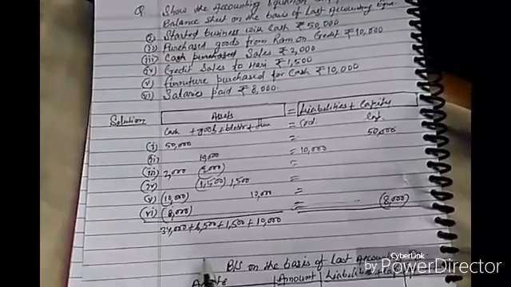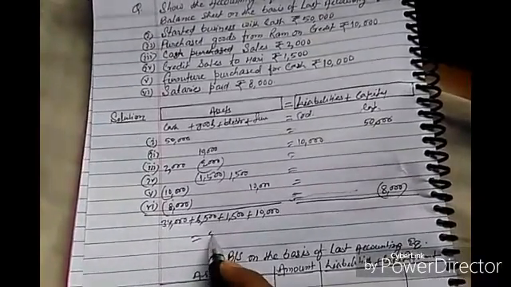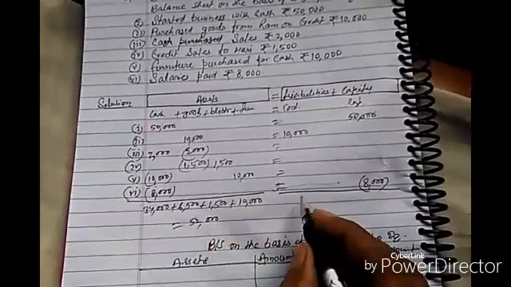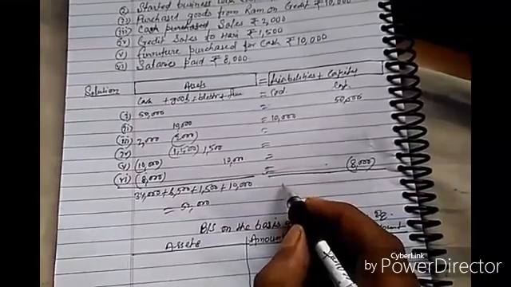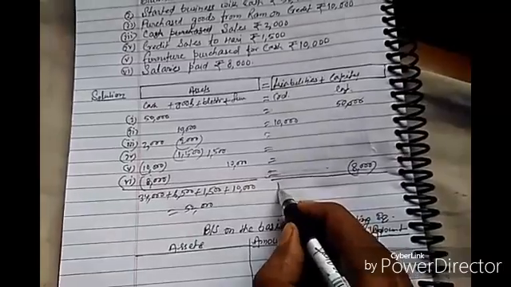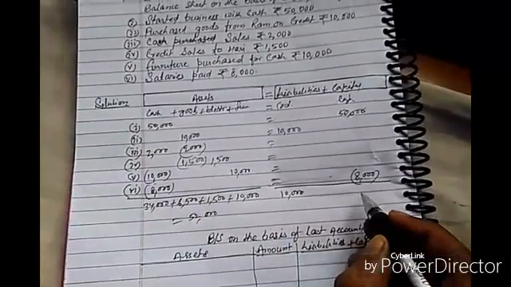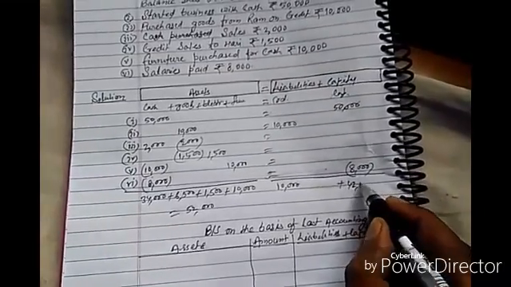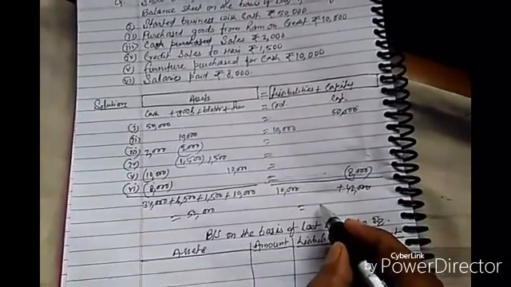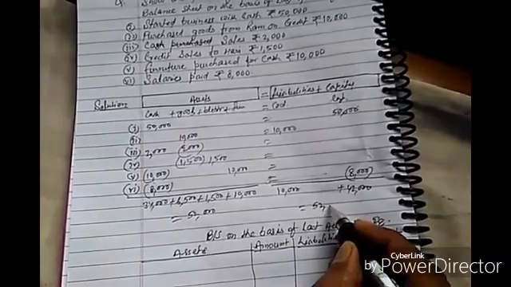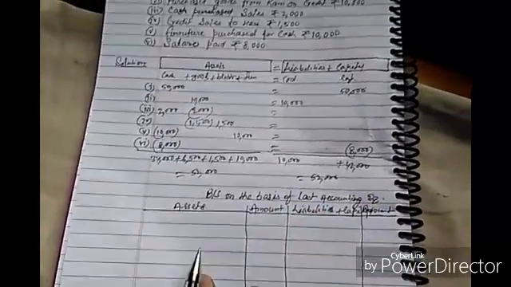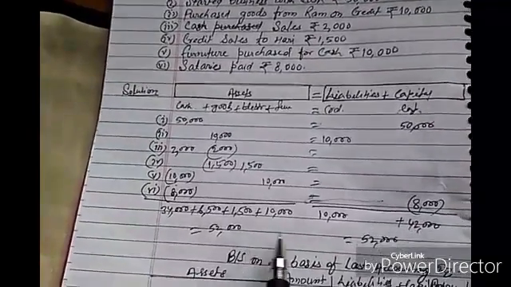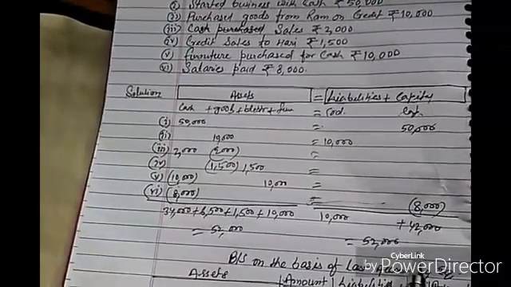So total asset is 52,000, and on the liability side, creditor is 10,000 plus 42,000 capital remaining. So total is 52,000. So the new accounting equation is 52,000 assets equal to 52,000 liability.